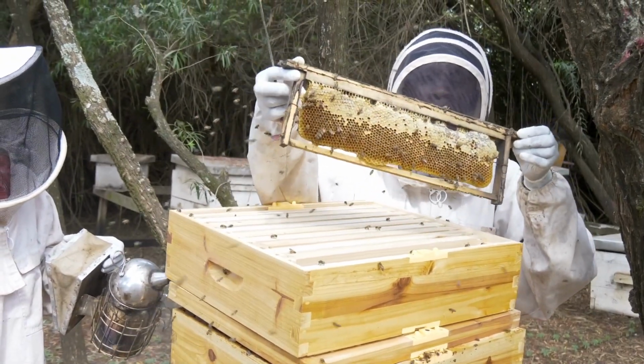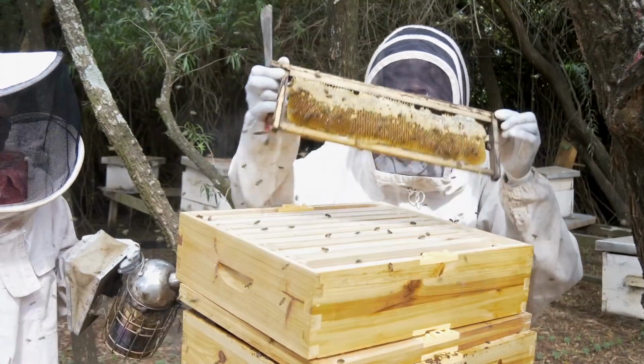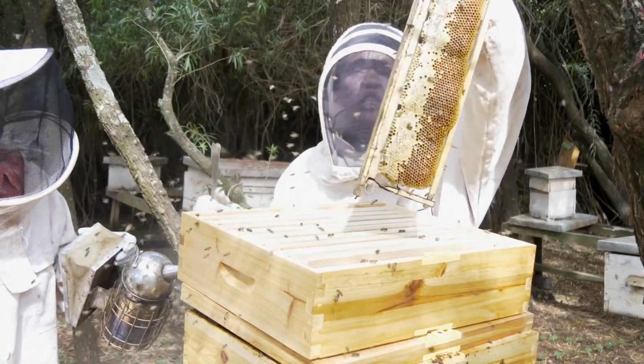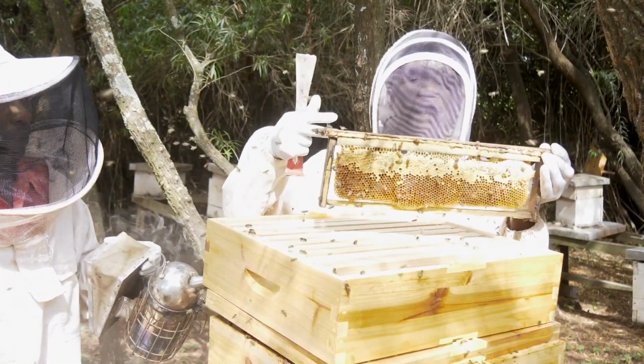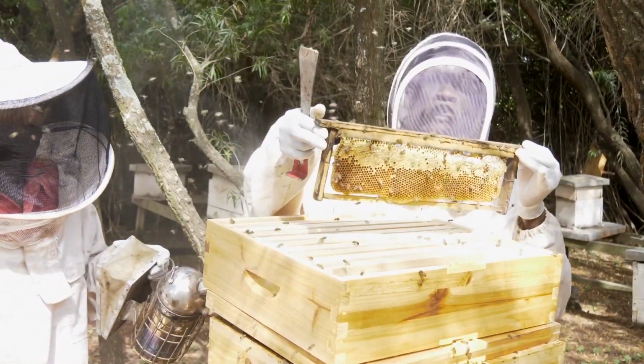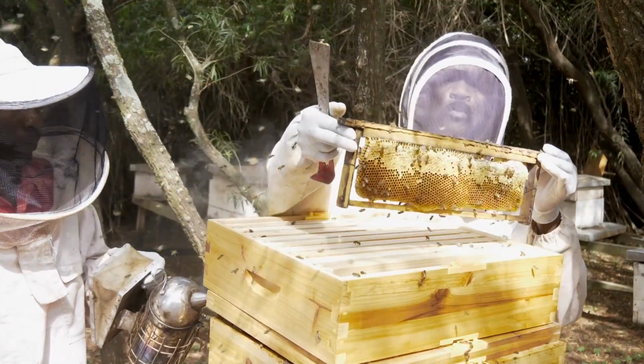We normally have the advantage of the Langstroth hive. You just shake off the bees, then you take the frame to the centrifugal machine for the honey to come out. Then from there you bring back the frame. You save energy for your bees, and they'll continue with honey storage.